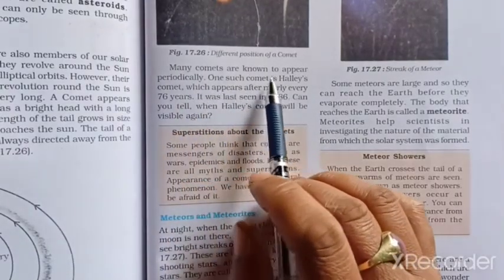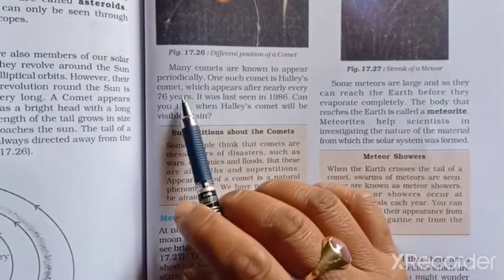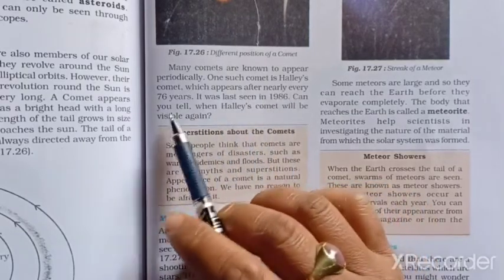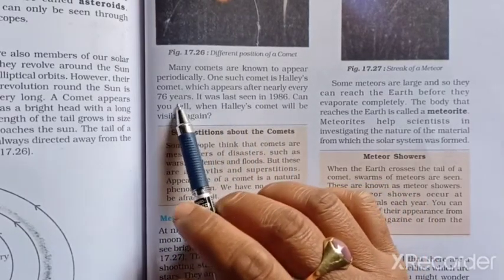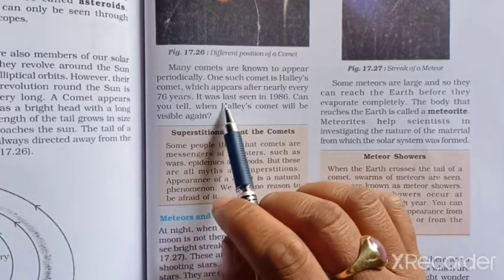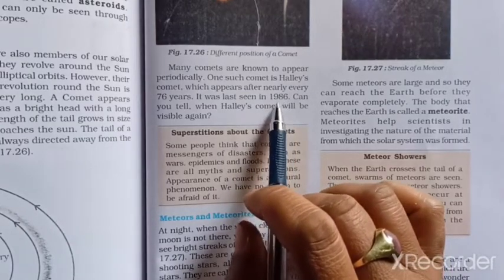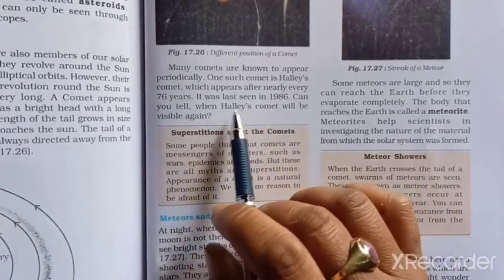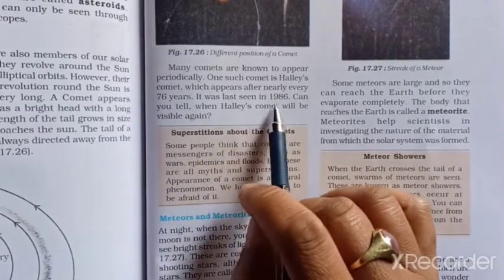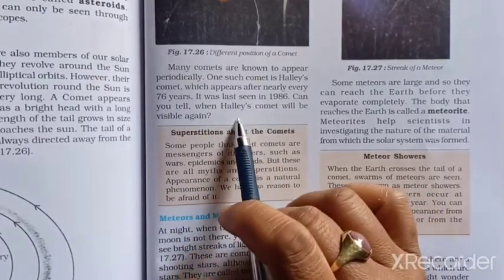Many comets are known to appear periodically. One such comet is Halley's Comet, which appears after nearly every 76 years. After every 76 years, this Halley's Comet can appear, and it was last seen in 1986. Can you tell when Halley's Comet will be visible again? Then we can start counting from 1986. Then in the 76th year, we can see Halley's Comet.